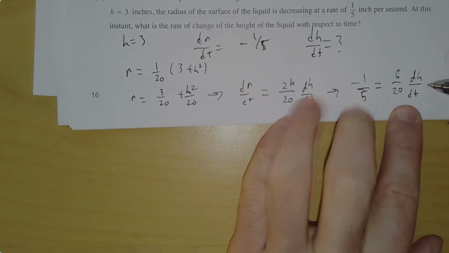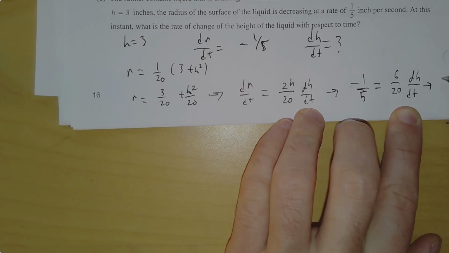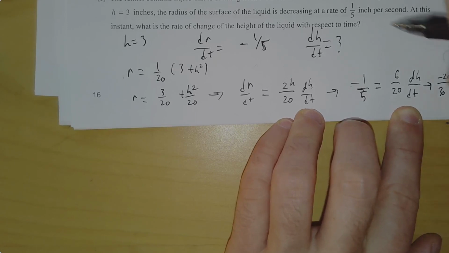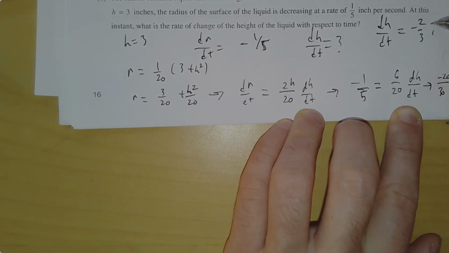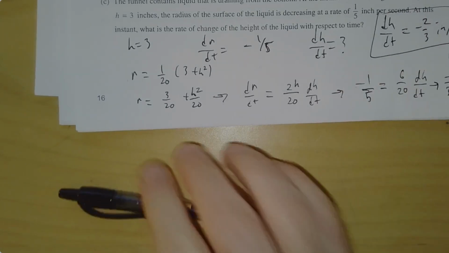So I'm going to get -20 over 30 equals dh dt, or I'm going to write it up here, dh dt equals -2/3 in per sec. That's it, guys.